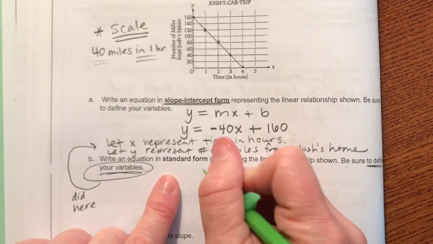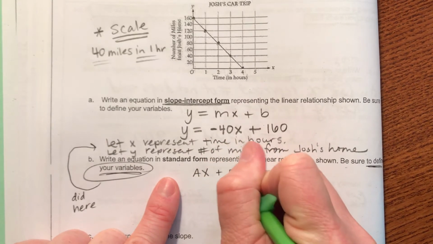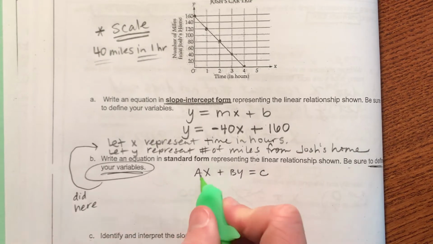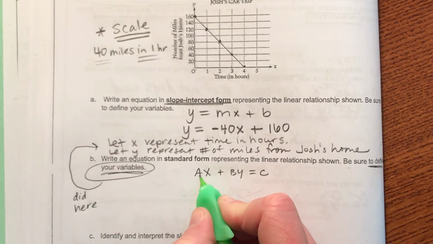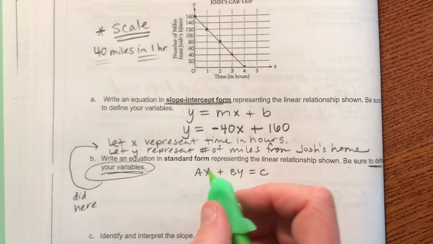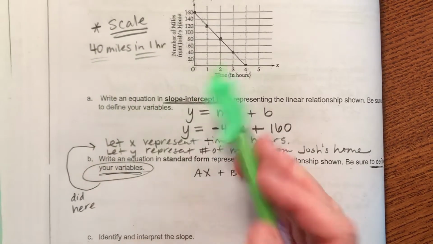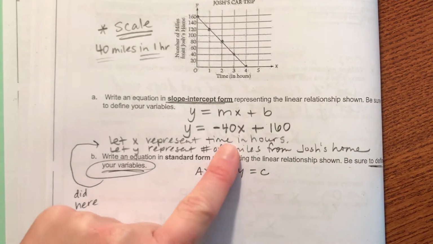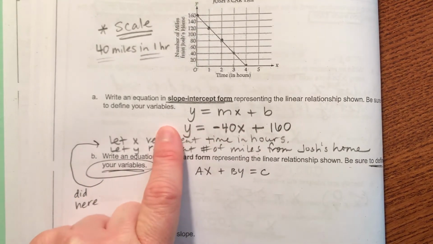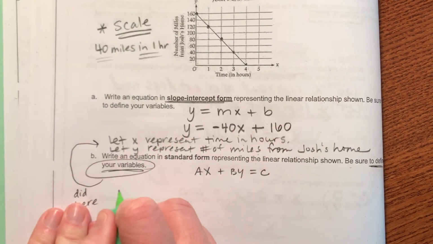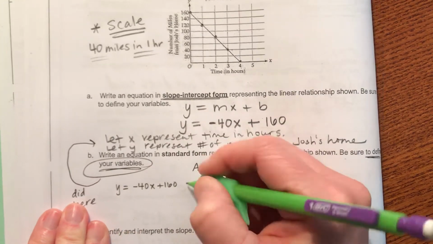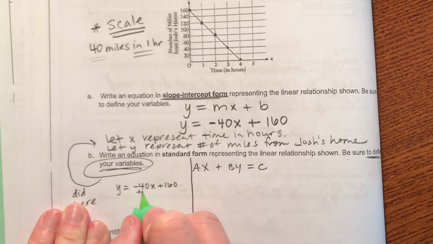So standard form, let's talk about that. Ax plus By equals C. Now in standard form, you're supposed to have A be positive and no fractions allowed. So no fractions at all. As I'm looking at this, I'm pretty good because I don't have any fractions here, and I just need to figure out how to get my x term and my y term together on the same side. So I need to move this x term over to join with the y. If I have y is equal to negative 40x plus 160, and I want to get it to this form, I'm going to add 40x.